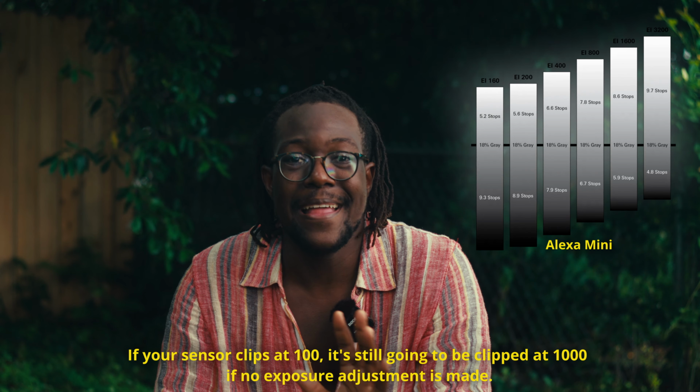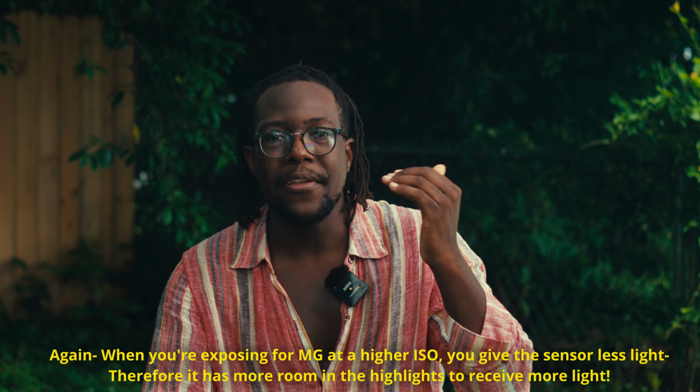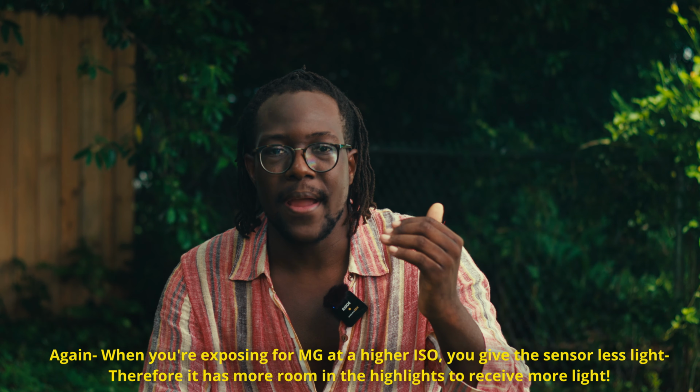So TLDR, at lower ISOs, you'll have more stops below middle gray before noise is noticeable, but also you'll have less range above middle gray between it and where your highlights are going to start to clip. So now, let's talk about increasing your ISO. It's basically vice versa with decreasing the ISO. So as you increase your ISO on most cinema cameras, it's going to redistribute your range to allow you to have more stops above middle gray to the highlights.